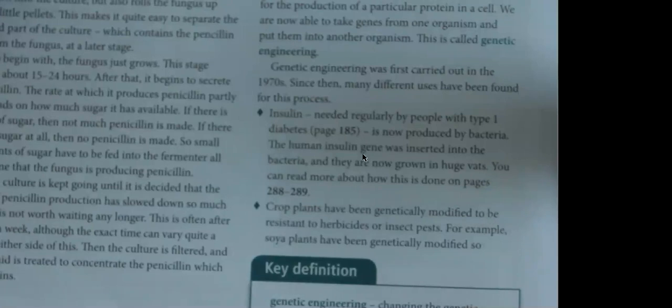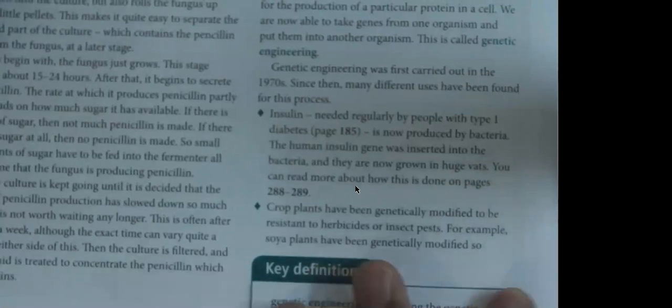So that gene is introduced into the bacteria, which is, I think, E. coli, the name of that bacteria. And this bacteria is replicating very easily, producing insulin. So this insulin is now isolated and commercially available. We have different forms of insulin.